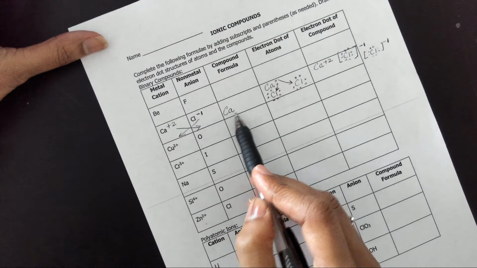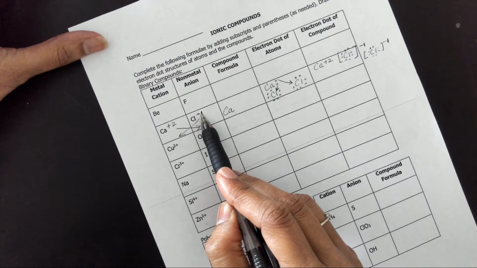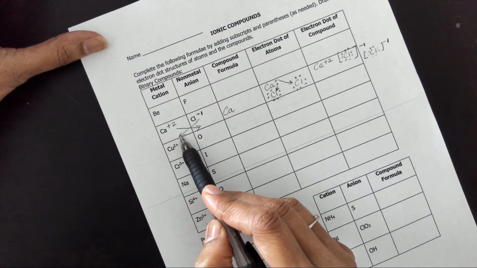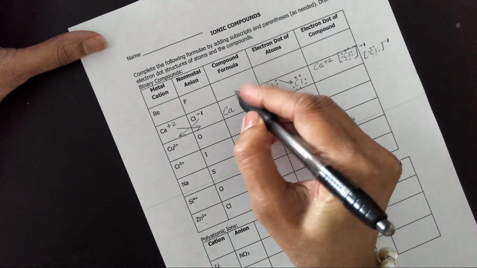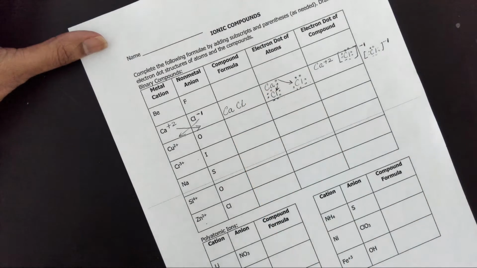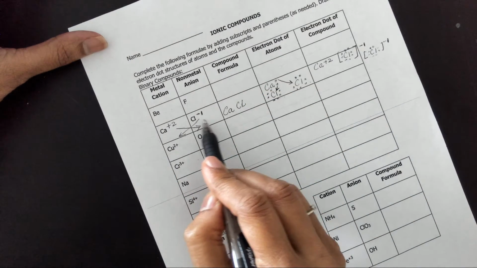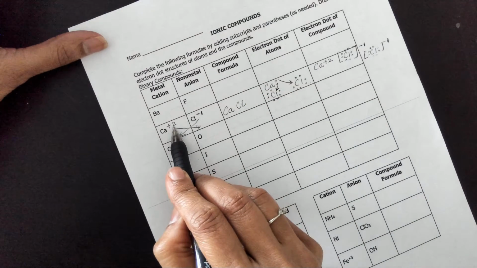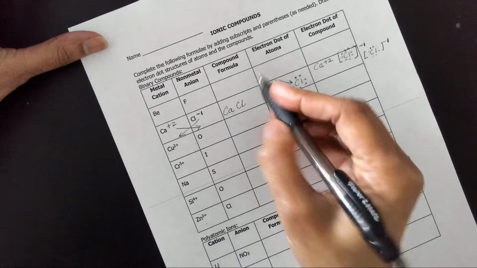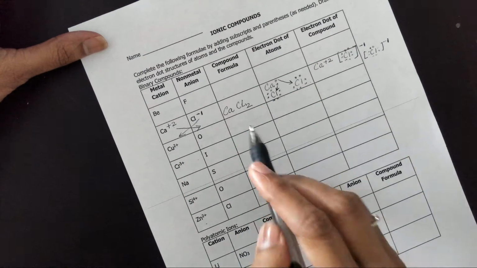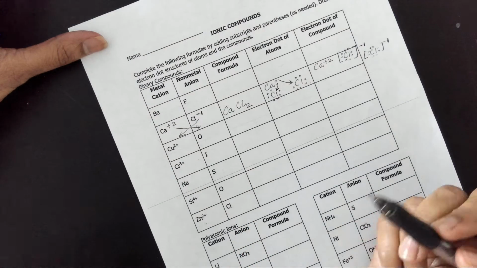Calcium gets a subscript 1 because of chloride. If it's a 1, you don't write it. Followed by chloride. Chloride gets a subscript of 2 that was transferred from calcium onto chloride. And the formula becomes CaCl2.